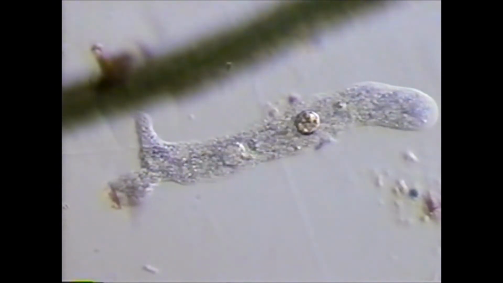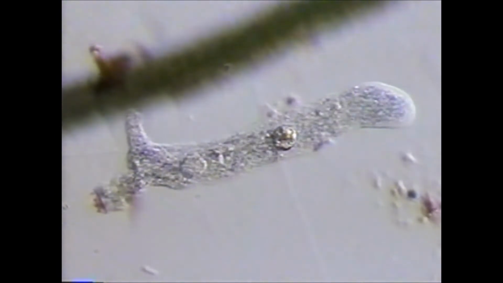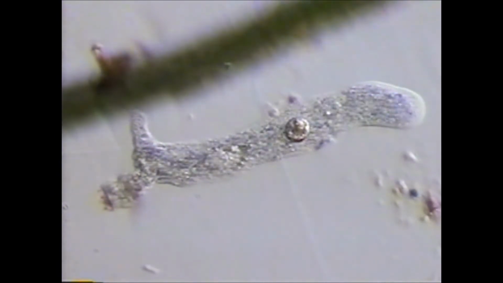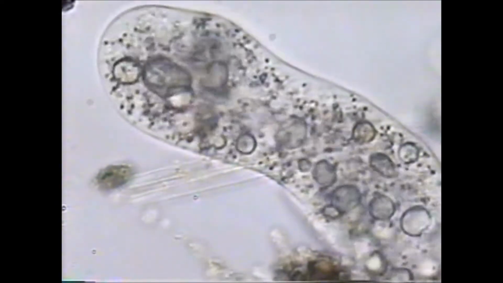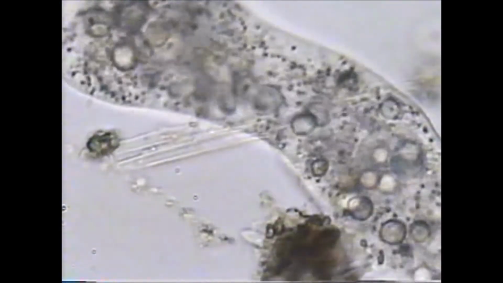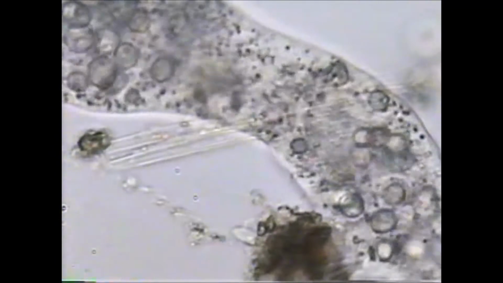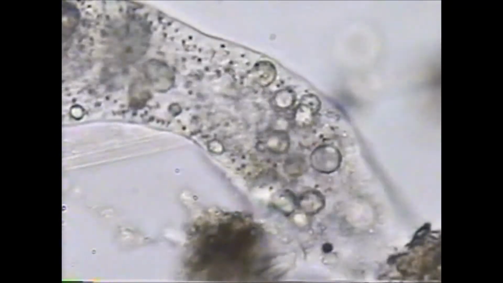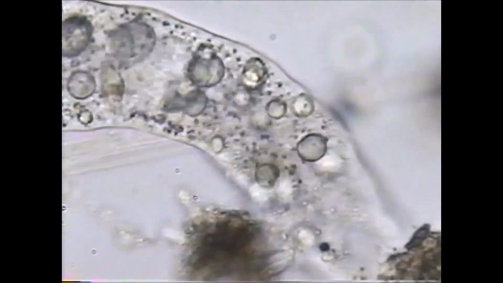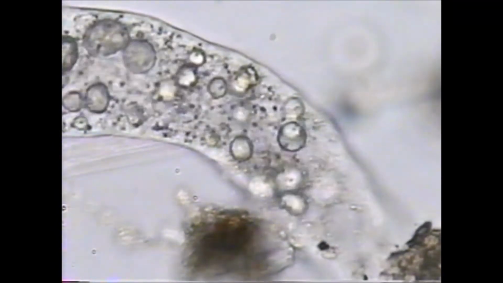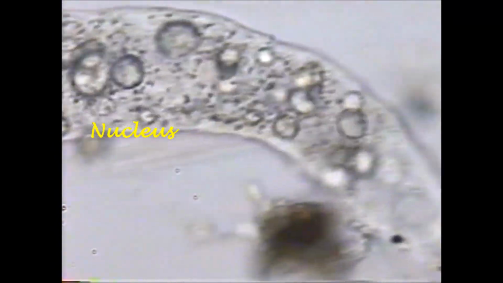Pseudopodia are formed by components of the cytoskeleton. These cells are pulled forward by contractile forces of these components. The cytoplasm flows towards the leading edge of the pseudopod. Cell organelles and granules move in the cytoplasm. You can see the granular appearance of the nucleus and the clear, spherical contractile vacuole.